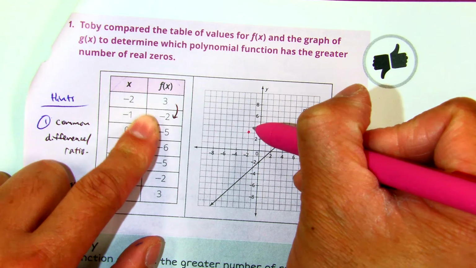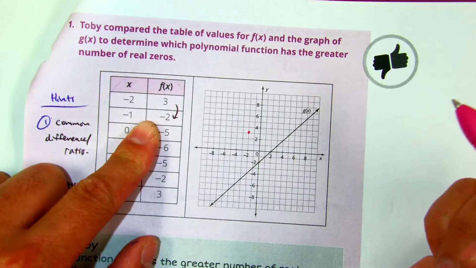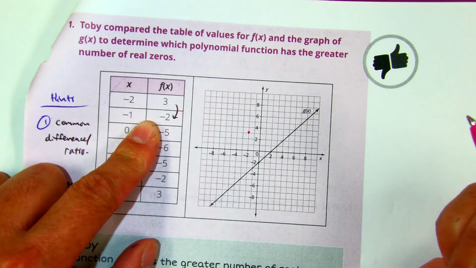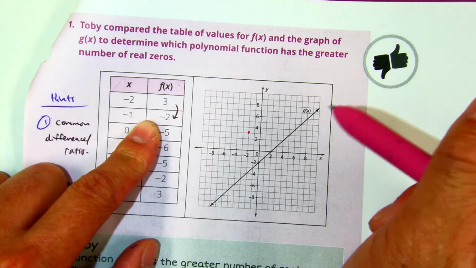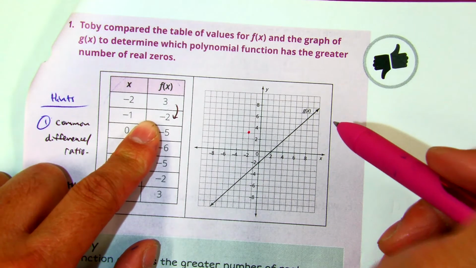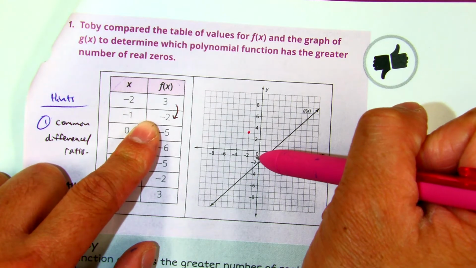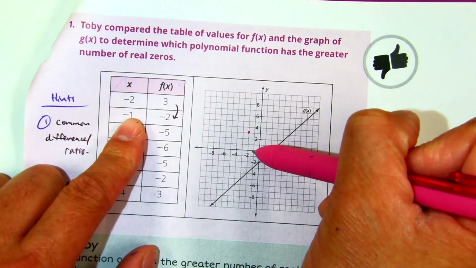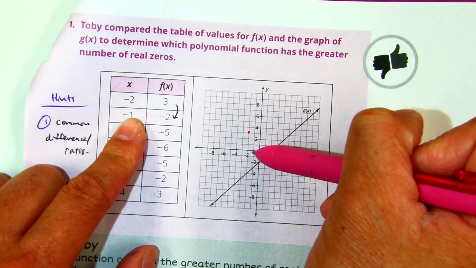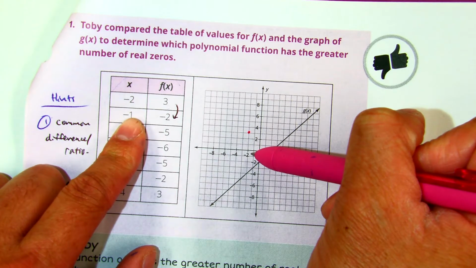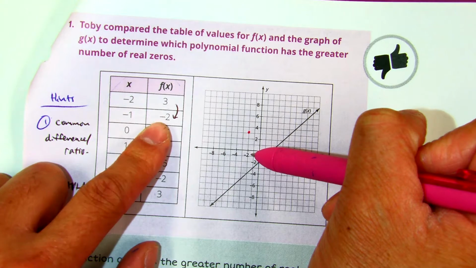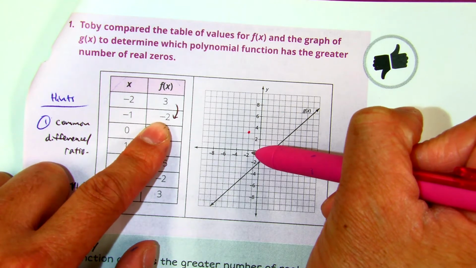Okay, this one. Do I go left or right? Left 1. She can do it.